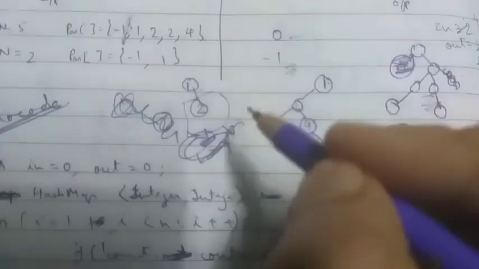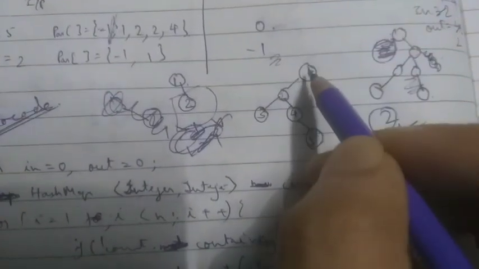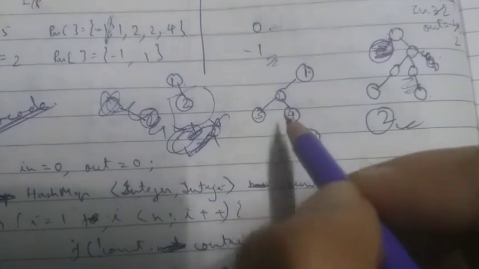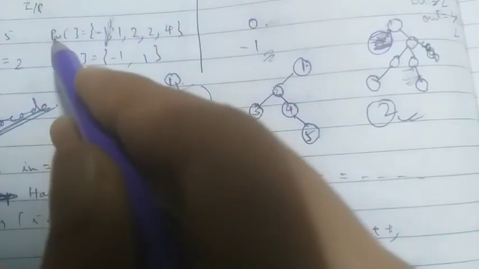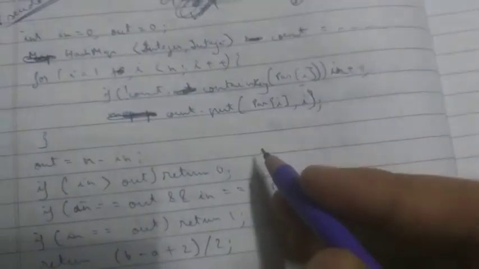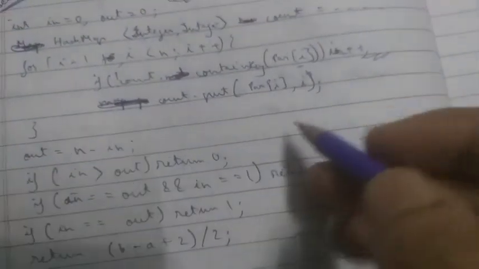Okay, so now one thing about this, if you notice this very clearly, in this case, what are the internal nodes? 1, 2, and 4. And if you check this parent array, then what are the nodes except -1 present in this? That is 1, 2, and 4. So this is basically the internal nodes. Okay, so this is what I am doing to find out the number of internal nodes.